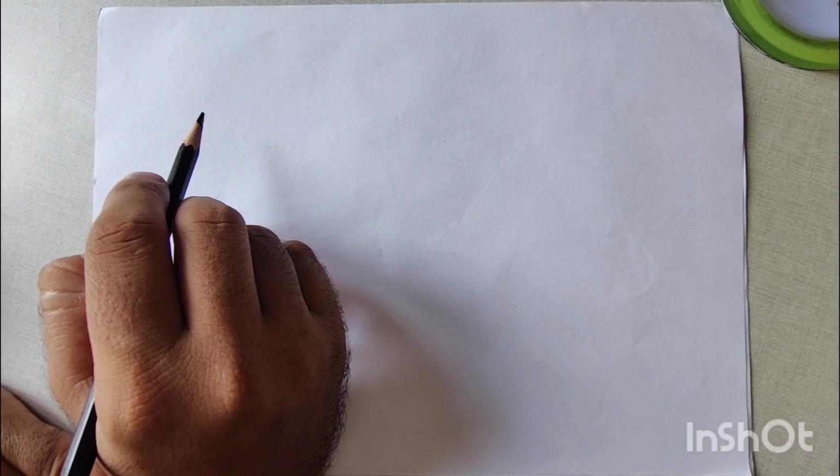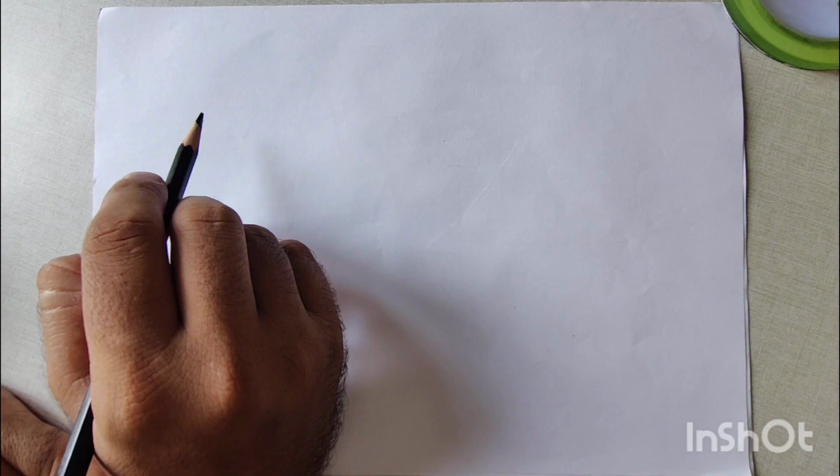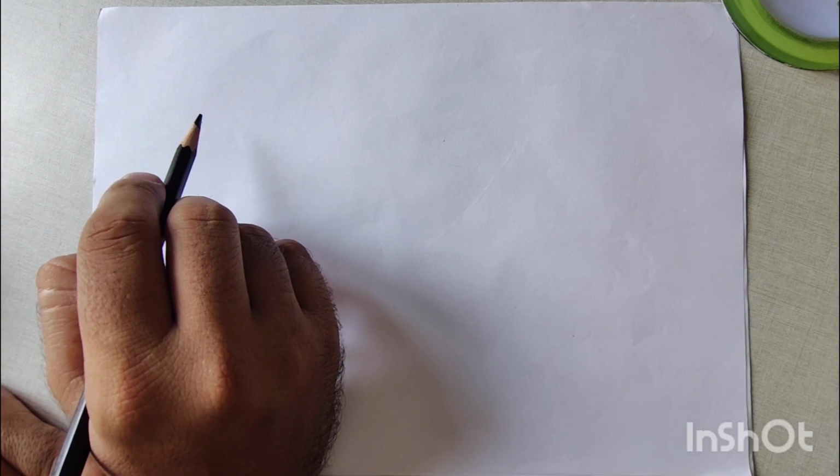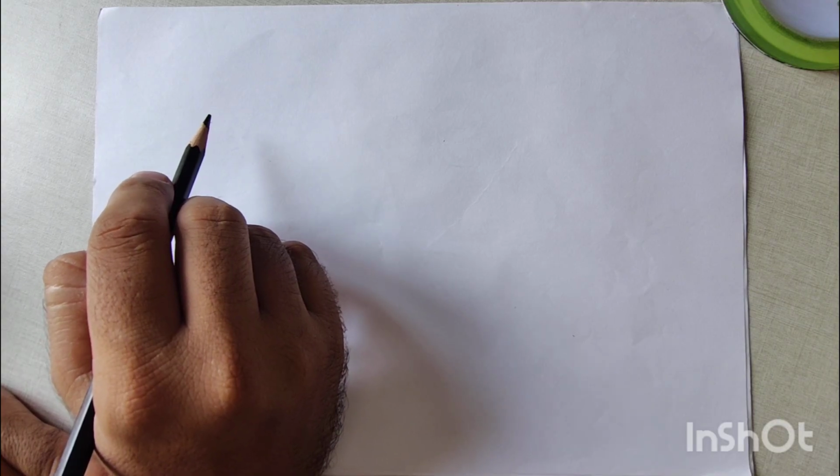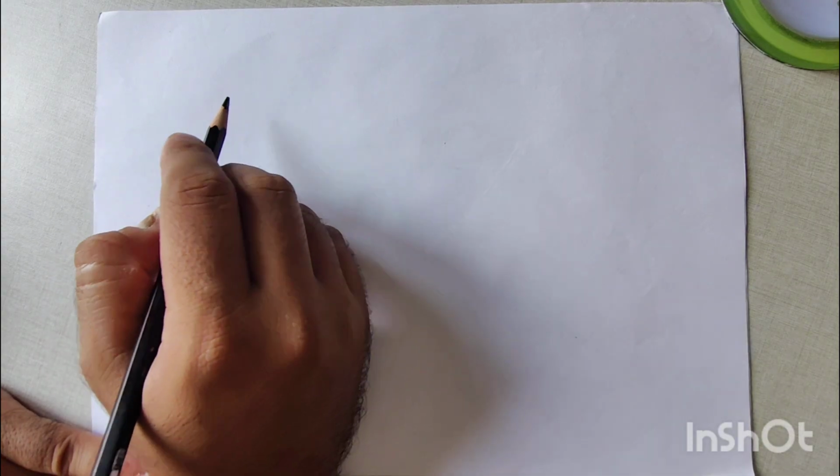In today's lesson, we will practice cones and some basic 3D shapes step by step. In the previous lesson, we practiced lines, circles, rectangles, ellipses, and cylinders. We will use those basics to create more 3D forms.